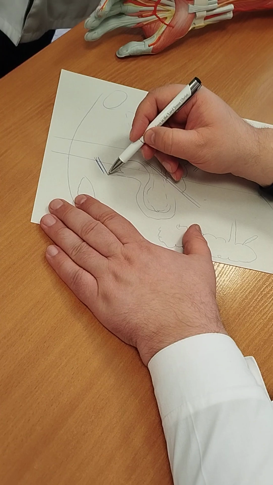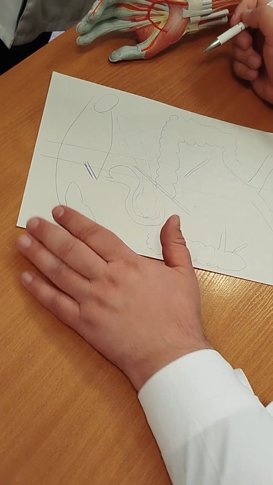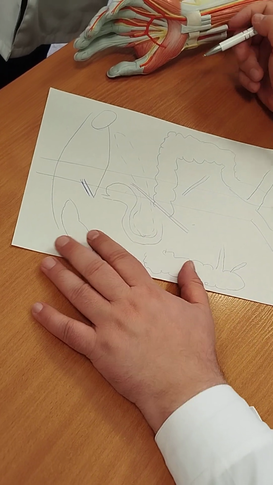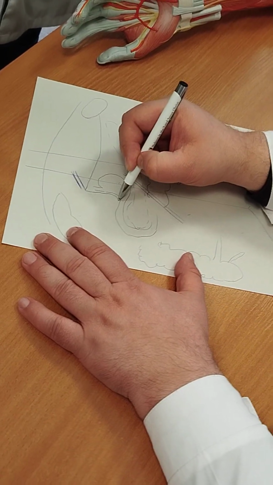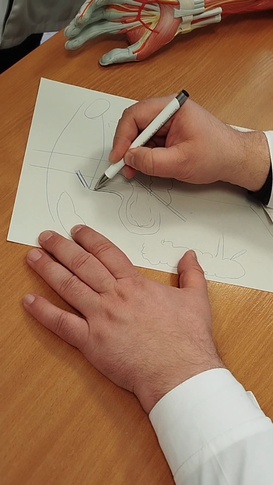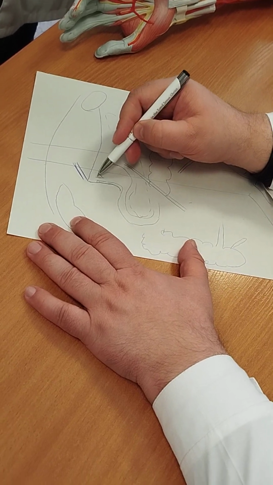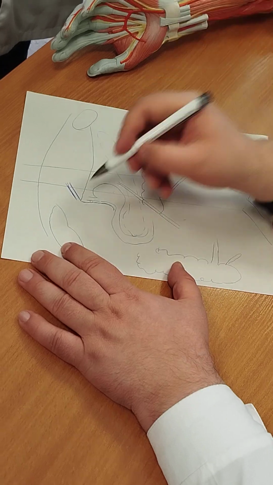Celiac trunk gives splenic artery, arteria lienalis, and left gastric artery, arteria gastrica sinistra, which goes to the lesser curvature. It also gives esophageal branches for the abdominal part of the esophagus.